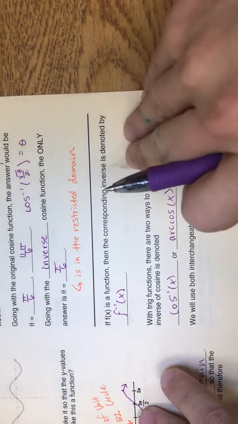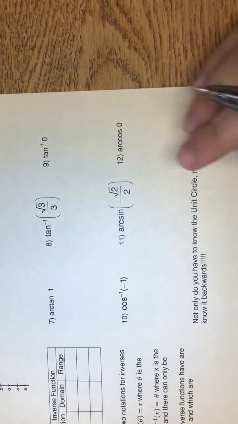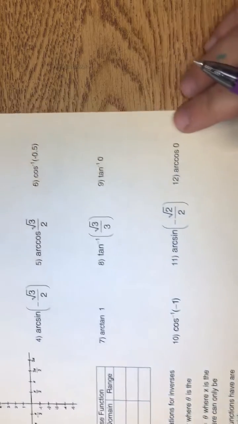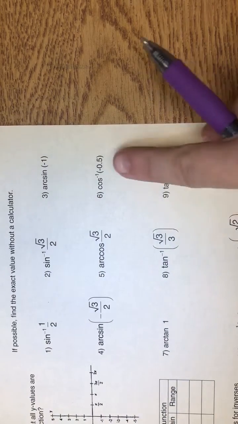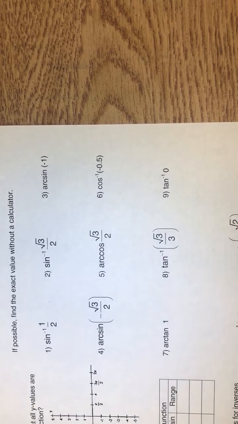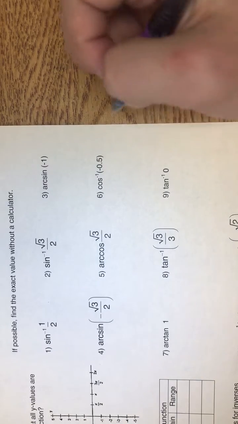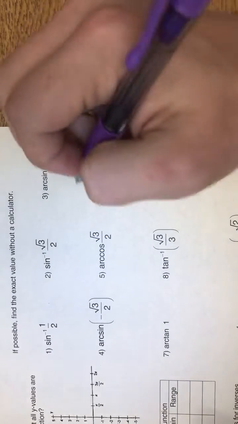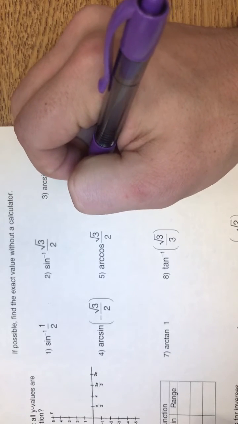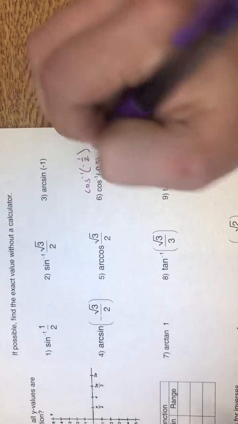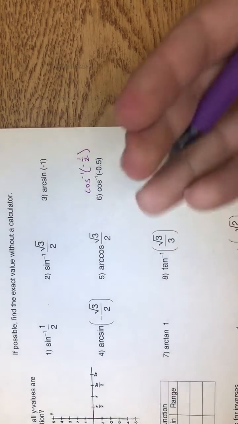So let's jump over. I'm going to let you do sine and tangent on your own, see if you can figure them out. But let's go over and let's look at an actual question. So let's look at 6. Cosine -1 of -0.5. So let's do ourselves a favor. Let's change cosine -1 of -0.5 to be something we know a little better on our unit circle. So cosine -1 of -1/2. So I want to find what this value is.